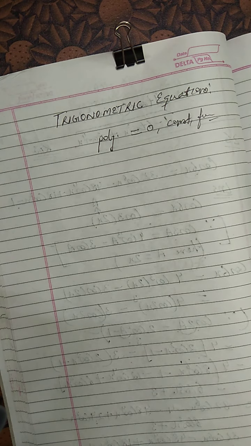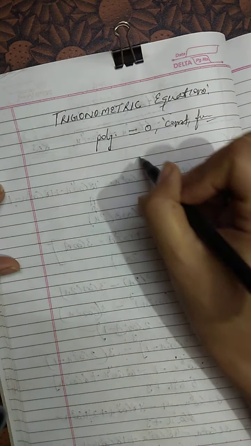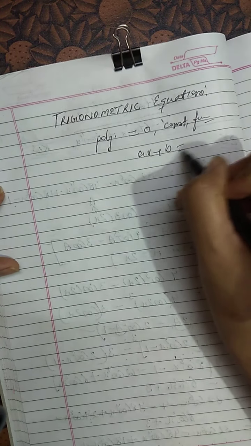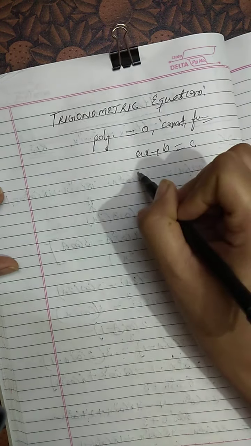If 2 linear equations are there, like ax plus b equals c and dx plus e equals f, then what do we do? Definitely when 2 equations are there, there will be 2 variables, and these we always find. So solving an equation means finding the value of the unknown.